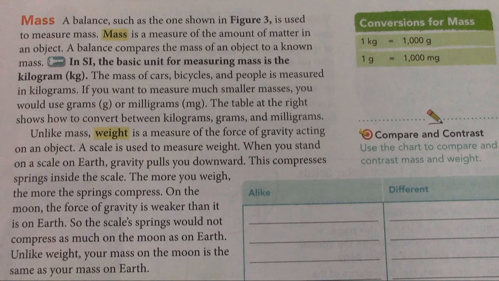Mass. A balance, such as the one shown in Figure 3, is used to measure mass. Mass is a measure of the amount of matter in an object. A balance compares the mass of an object to a known mass. In SI, the basic unit for measuring mass is the kilogram.